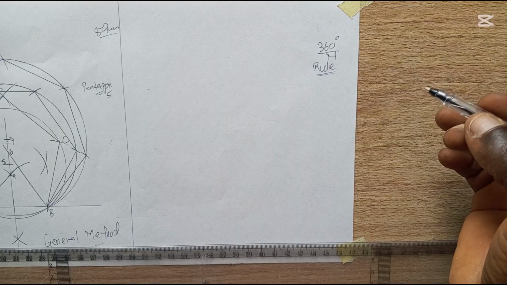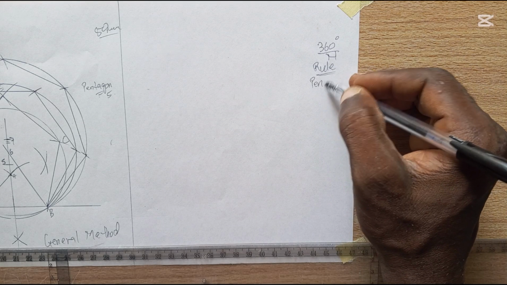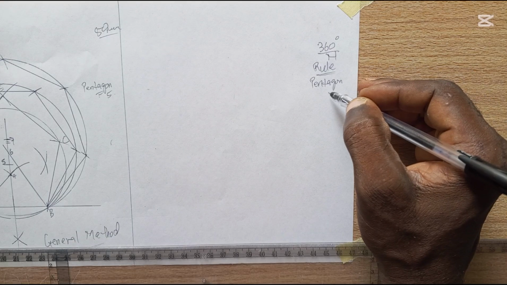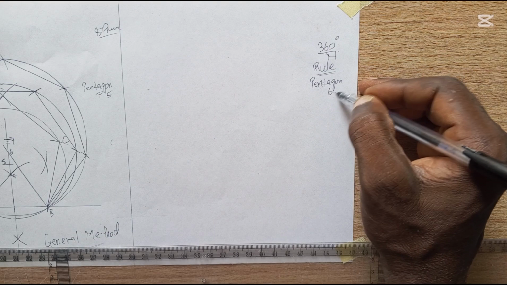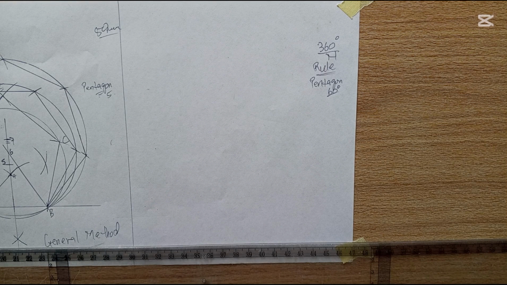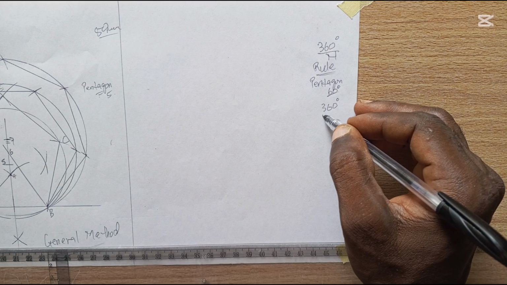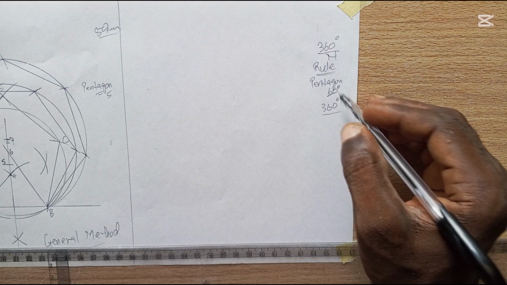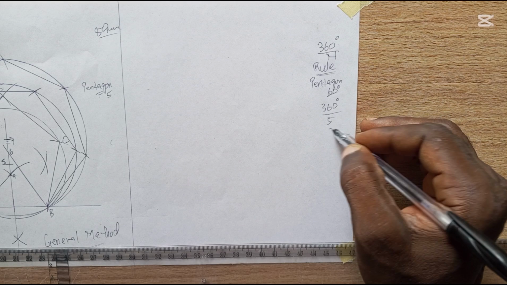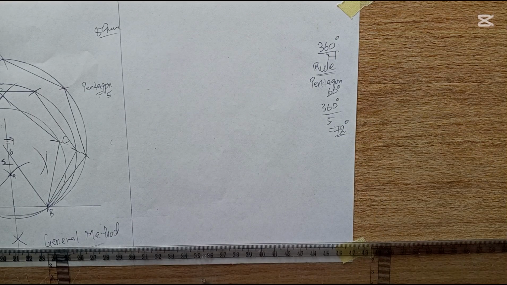This time I want us to use it to construct a pentagon. This pentagon will have sides of 60 mm. So how do we go about that? First rule, you know that 360 over n, this time the n is a pentagon. Pentagon has 5 sides, 360 over 5 is going to give us 72 degrees. So let us keep the 72 degrees in mind, and then we are going to start working with that.